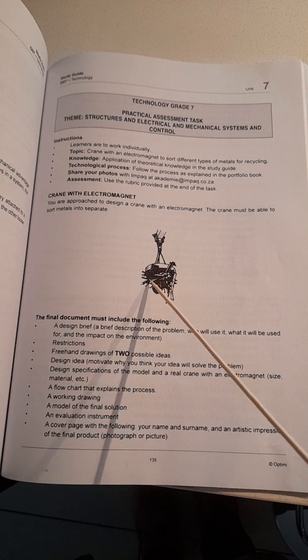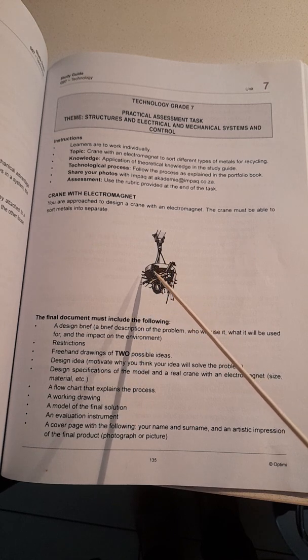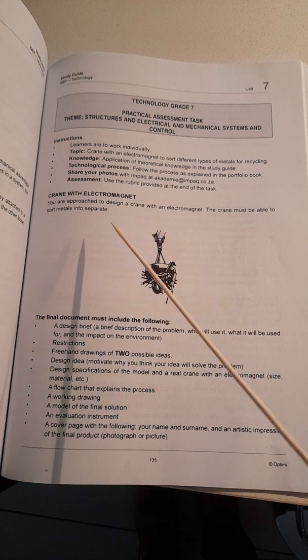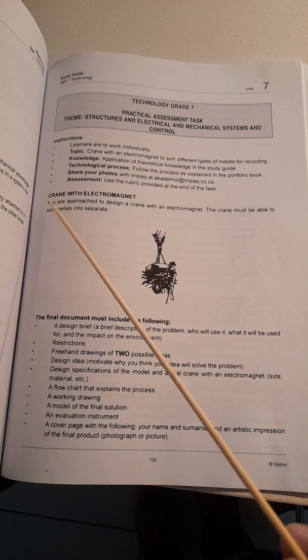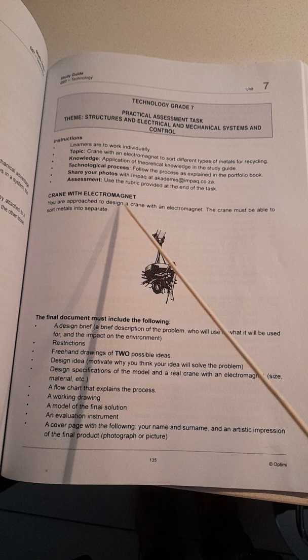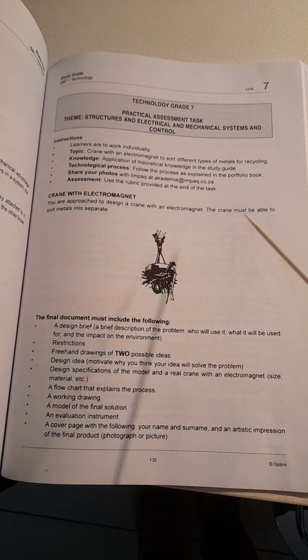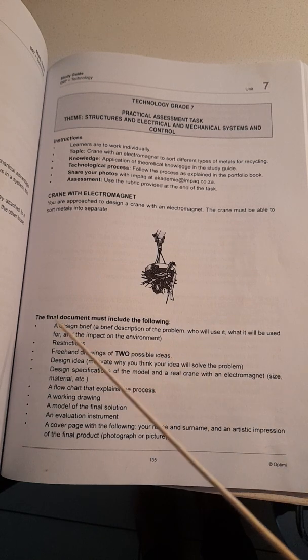Remember, we have also covered magnetism, and we also spoke about the electromagnet. So you have to design a crane with an electromagnet. Now you know the procedure of how we do our task.